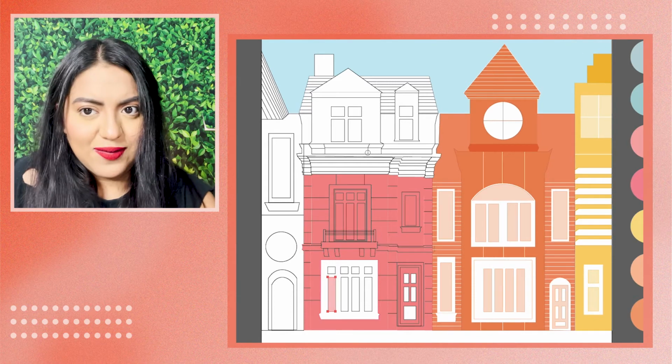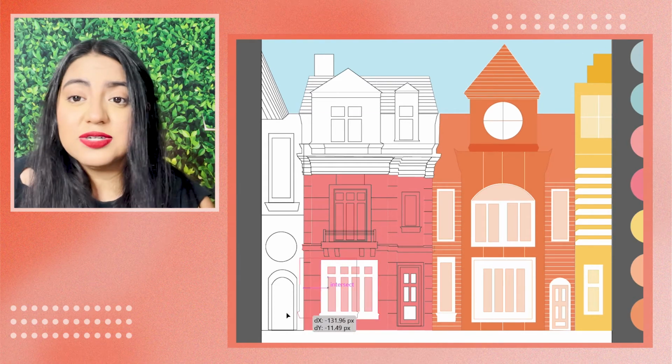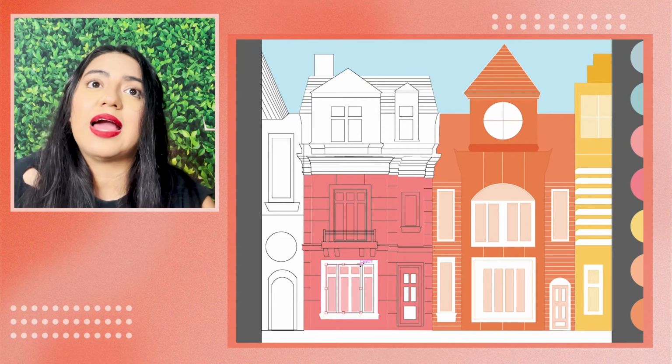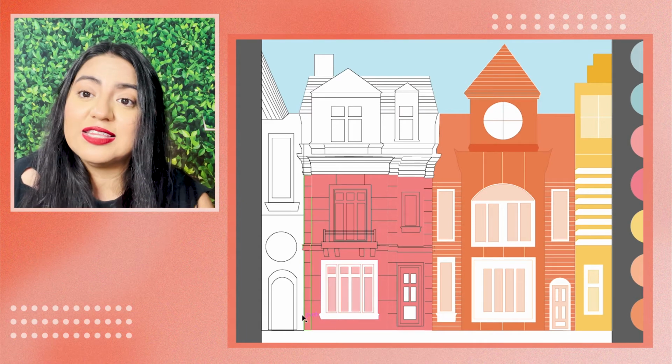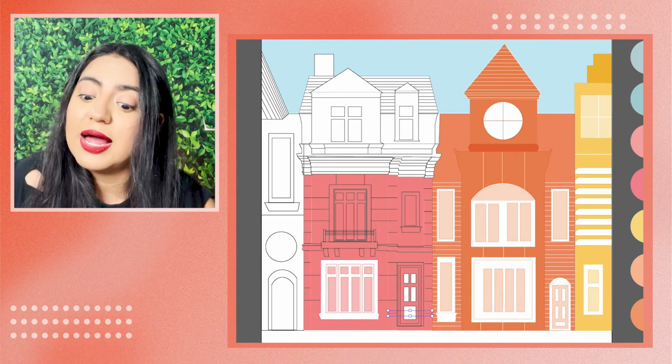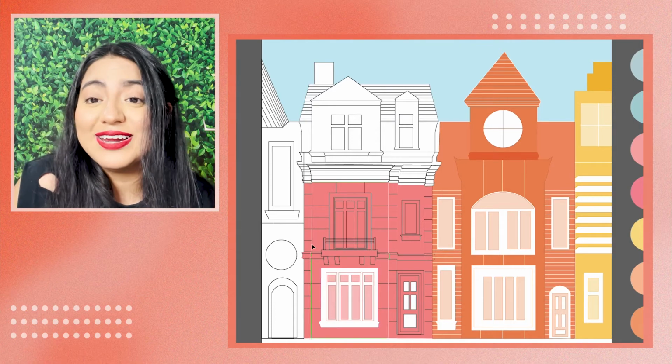Because I can, okay? A lot of my inspiration also came from Amsterdam. If you look at Amsterdam, they have those beautiful, colorful buildings, and that's kind of what I wanted my neighborhood to look like. So yes, my brownstone townhome is gonna be pink.